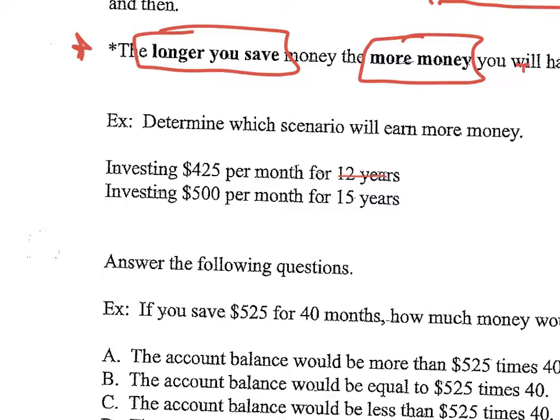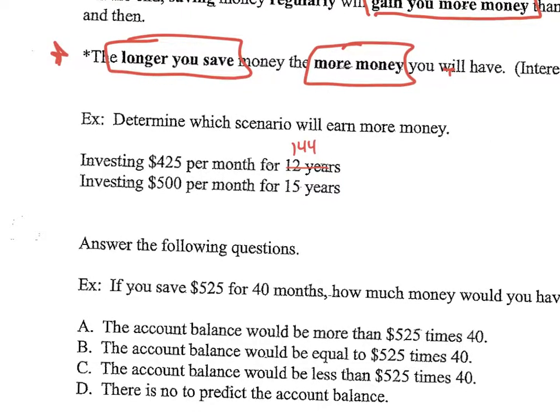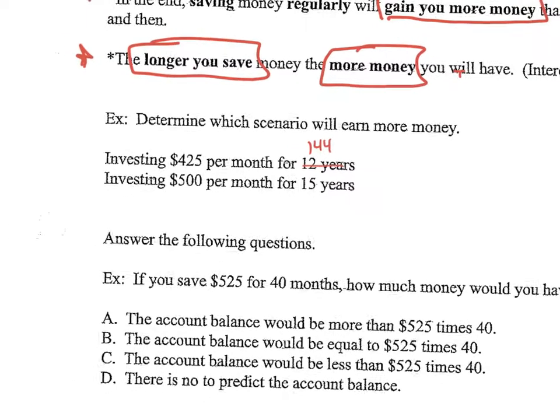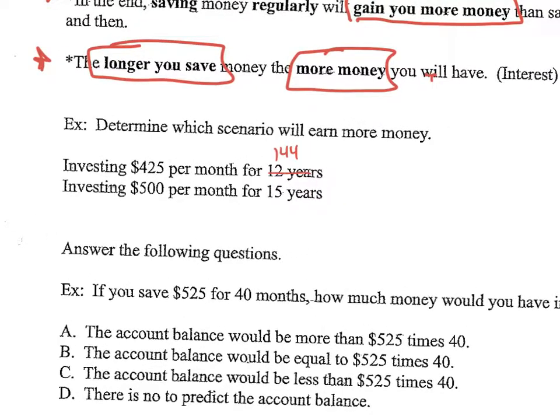144, because you have to multiply 12 times 12, right? Oh, yeah. So 144. So then multiply 425 by 144. Good. Should be 61,200.